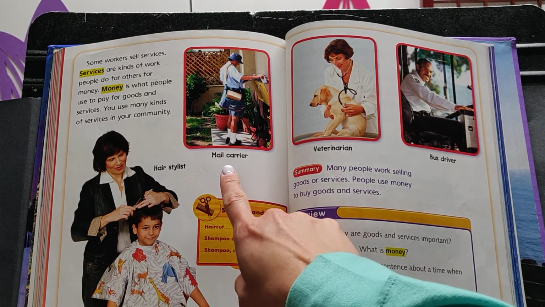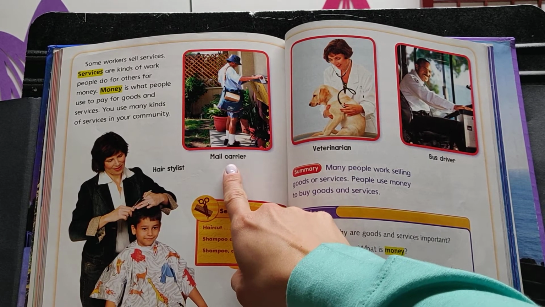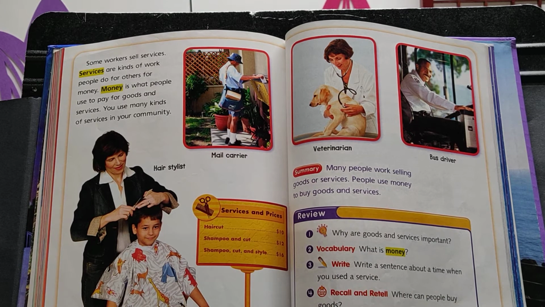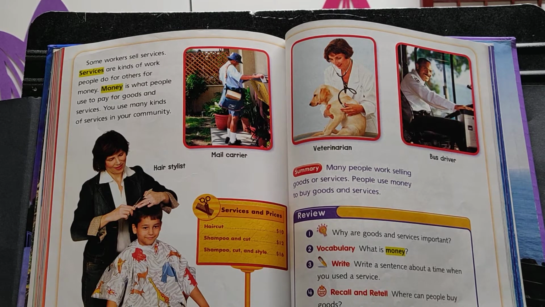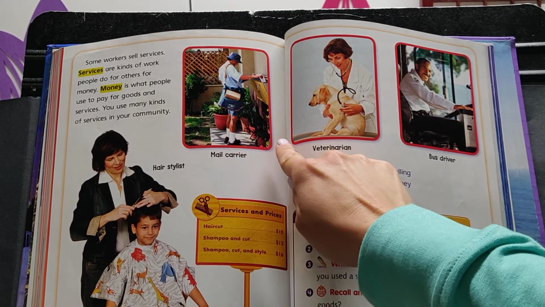Now, another service is this mail carrier right here. I imagine you have received either some letters or maybe some delivered packages to your home. Well, some of you might have a different type of mail service where you actually have to go to the post office, but maybe you have a mailbox or you have received some packages at your house, and that person is providing a service to you. The mail carrier is doing their job for other people.